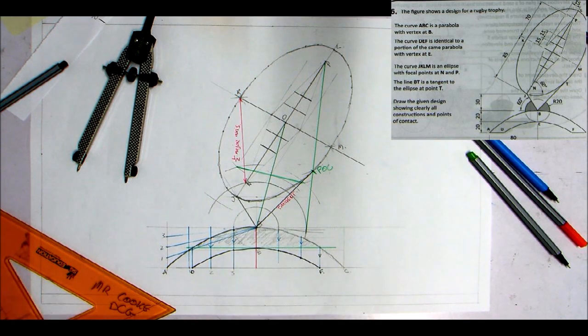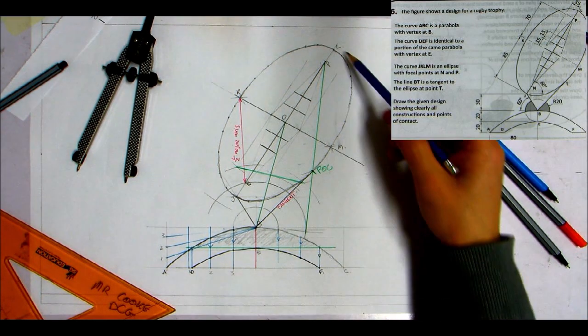Does that make sense? So I copied all the points above that and moved them all down by 20 millimeters. Very simple. The end points where the green line is, brought down, would give me D and F. That point, that point, that point, and that point, moved down by 20 millimeters, gave me my curve. The ellipse should be fairly straightforward.